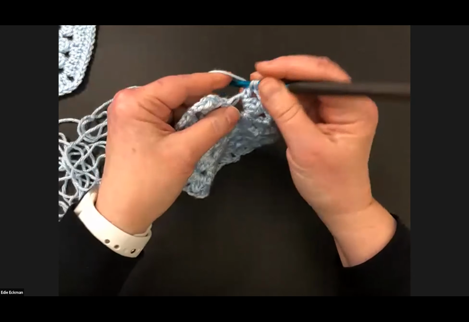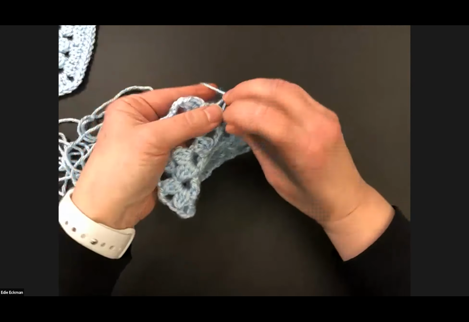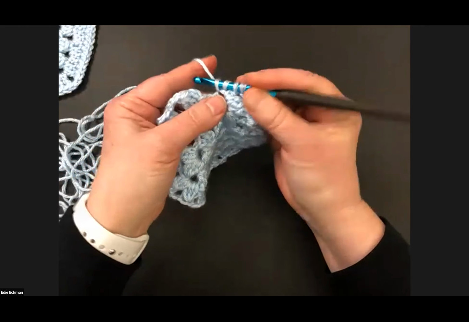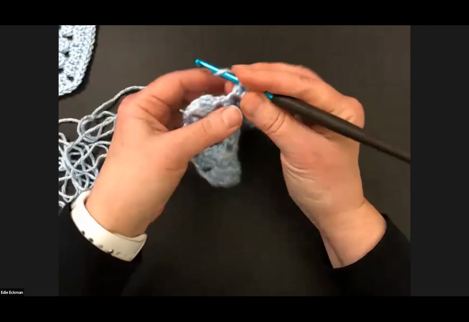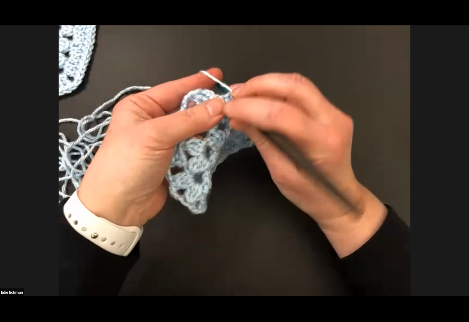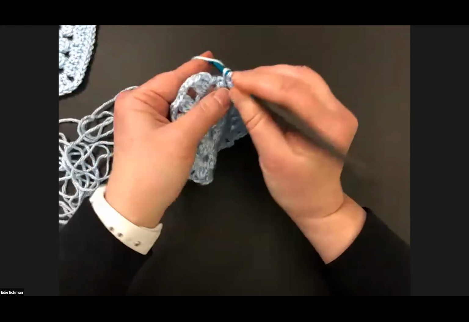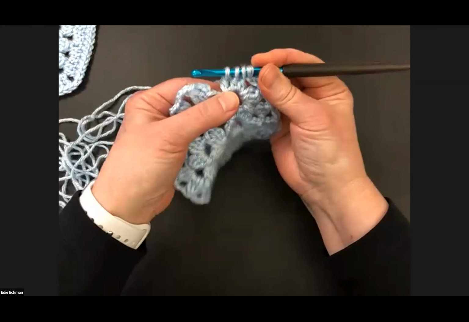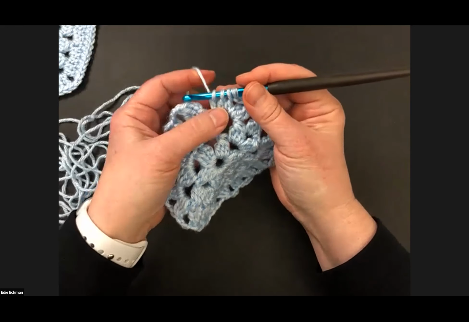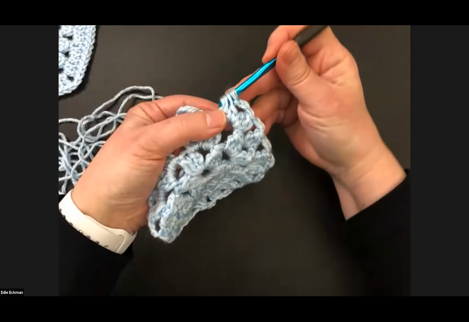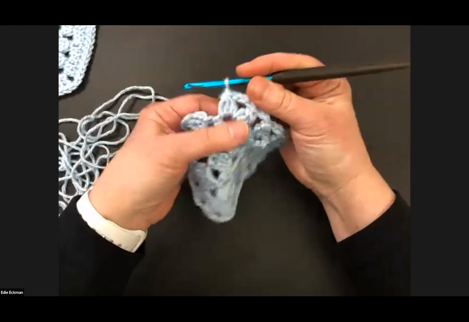Do that again: yarn over, go in, yarn over, pull up a loop, yarn over, pull through 2. And one more time for double crochet 3 together: yarn over, go in, pull up a loop, yarn over, pull through 2. So there I have 3 partial double crochets, then yarn over and pull through everything.